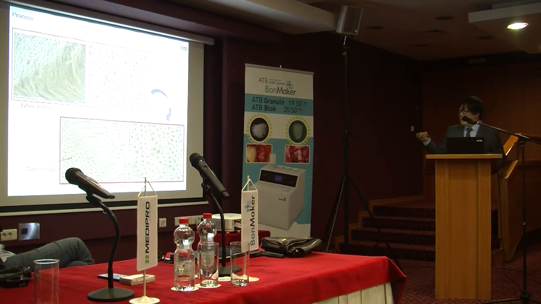Look at this picture: this is the tooth before and after the process. As you see in the first two photos, the surface of the tooth looks rough and unorganized, but after processing by the BonMaker machine, even the dentinal tubes are clean inside, and you can see the slippery surface.